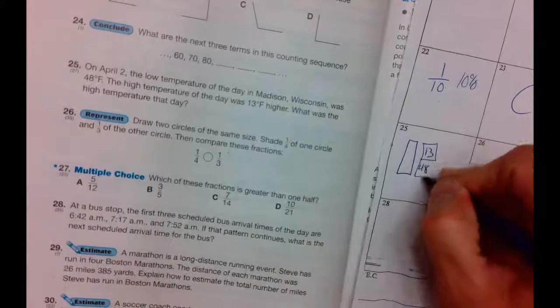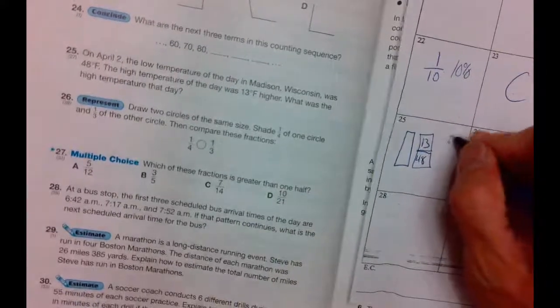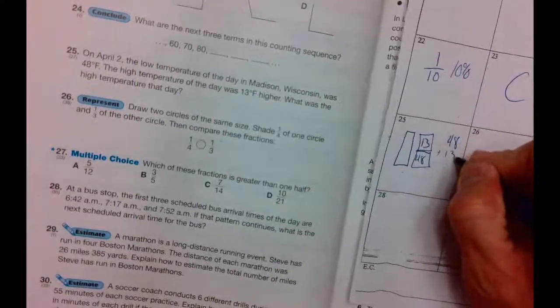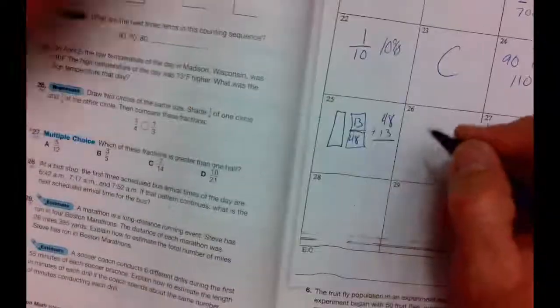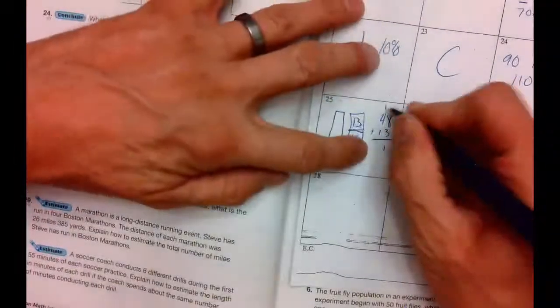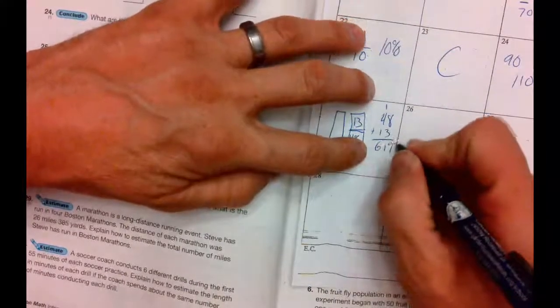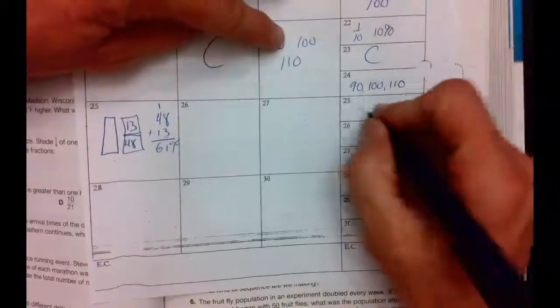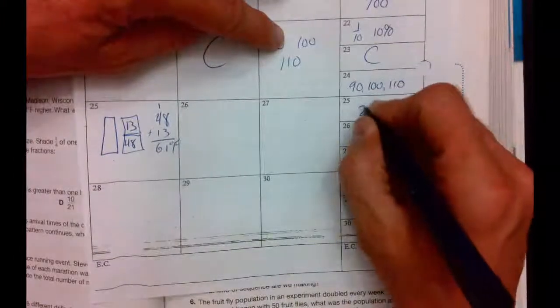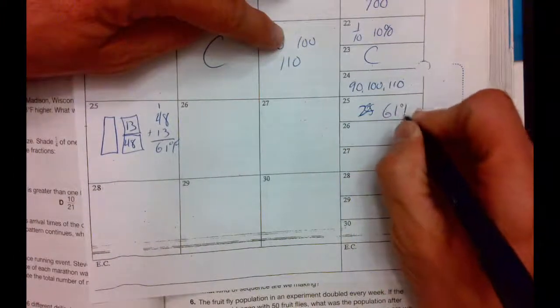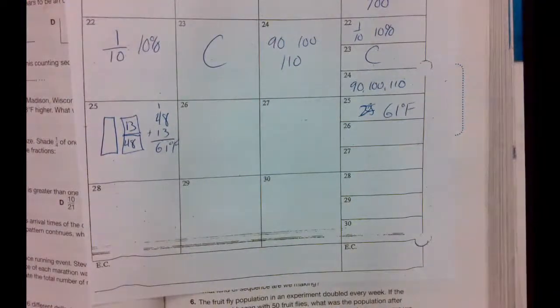Let's go ahead and stack it up. 48 plus 13. 8 plus 3 is 11. 4 plus 1 is 5, plus 1 is 6. 61 degrees Fahrenheit. Number 25, the answer is 61 degrees Fahrenheit.